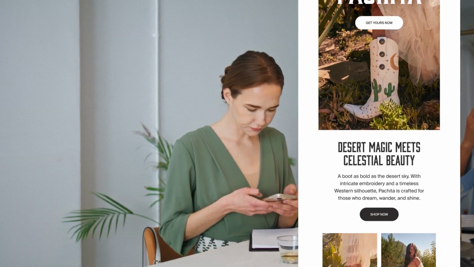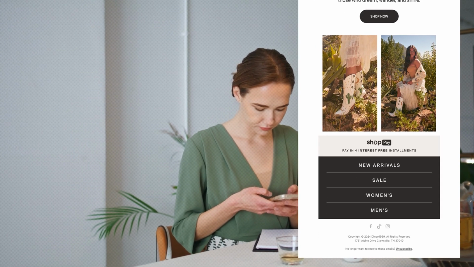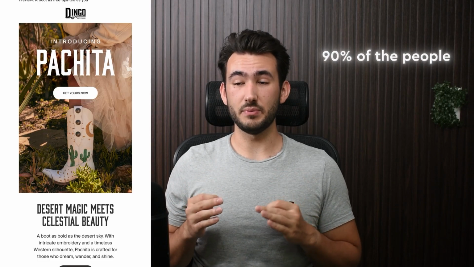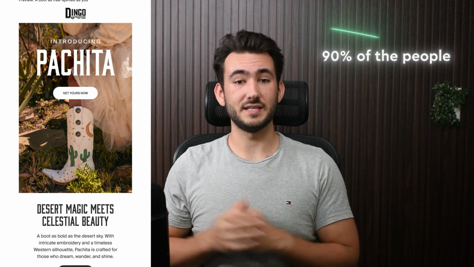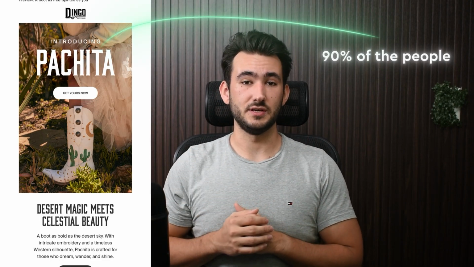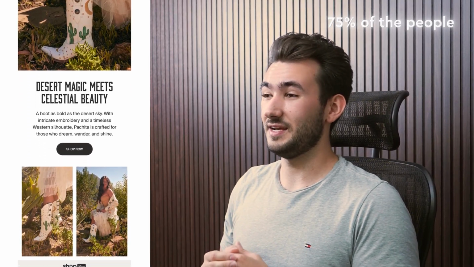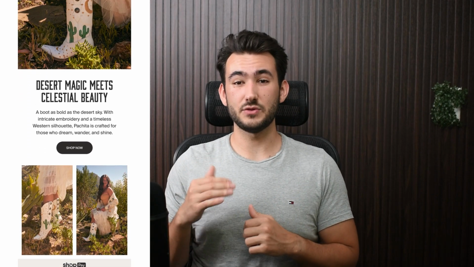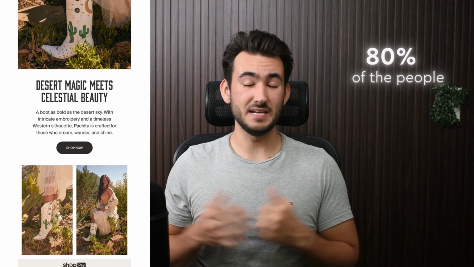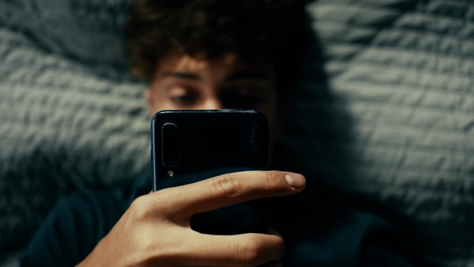So don't wait for the scroll, because when you wait for the scroll, most people don't even reach below the fold. About 90% of people are going to be just paying attention to that first section. After that, maybe an extra 75% of people will scroll a little bit. And then by the time you're halfway through the email, about like 80% of the people have already dropped off the page. So we want to have that call to action right front and center, spoon-fed to the customer.